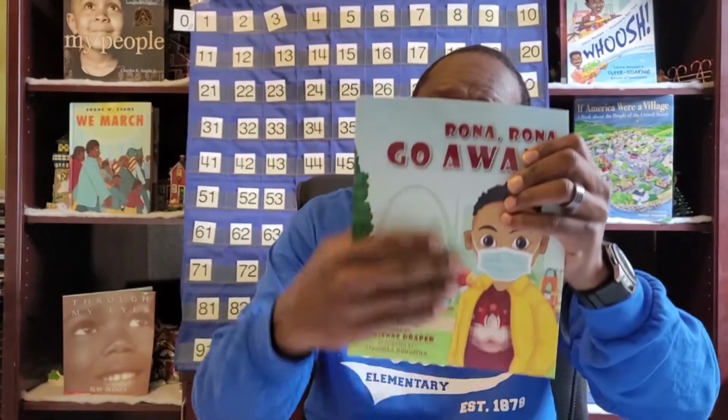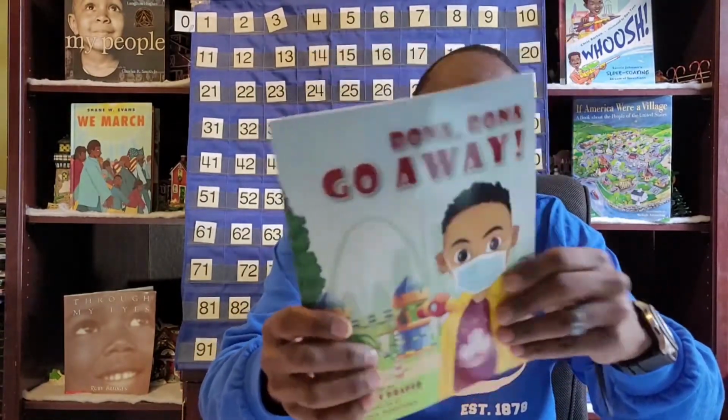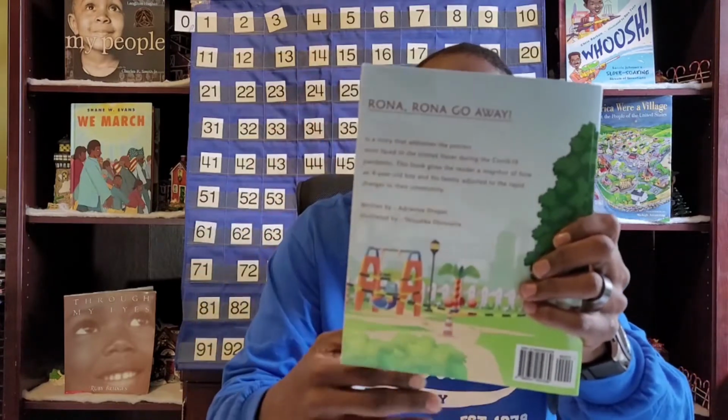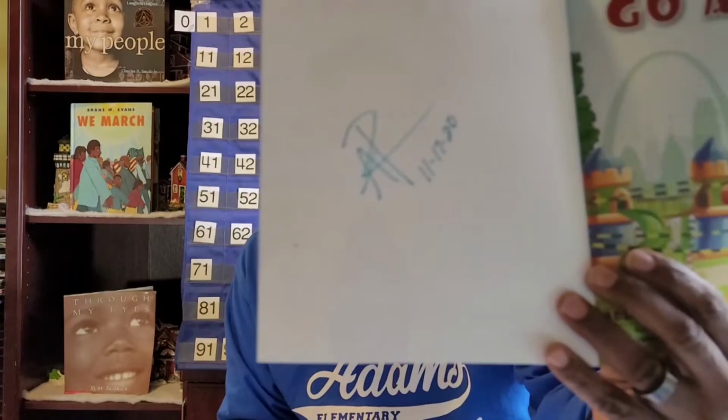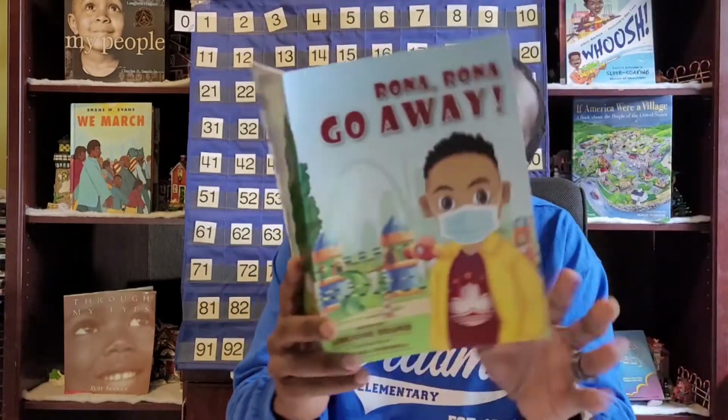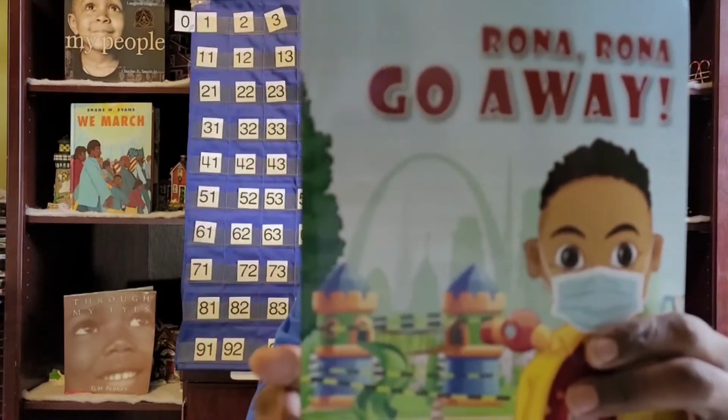This is the what? Front cover. This is the what? Spine. This is the what? Back cover. And Miss Draper actually gives me permission to read the story. And guess what? I even got her autograph. And if you look at the front, you can see the what? The arch. Right, you can see the arch. So this is a St. Louis author. It's amazing that she lets me read her story.